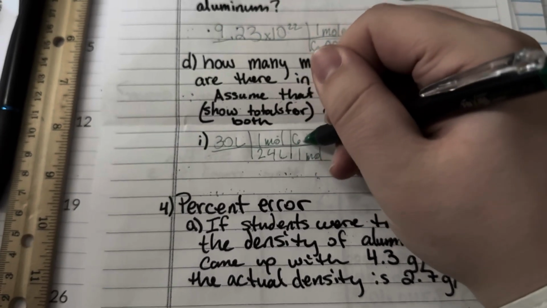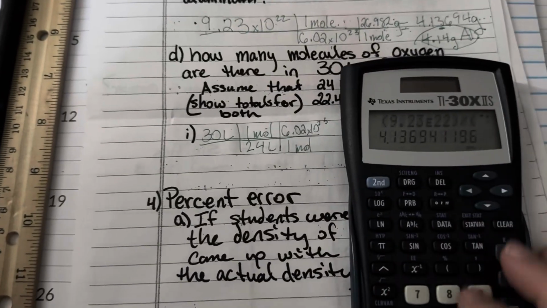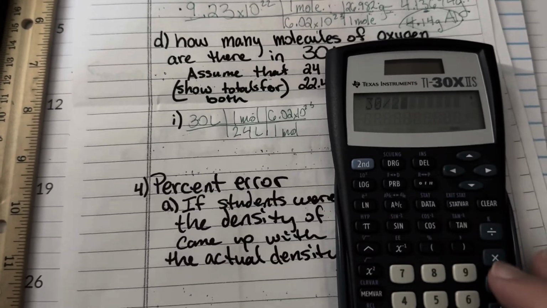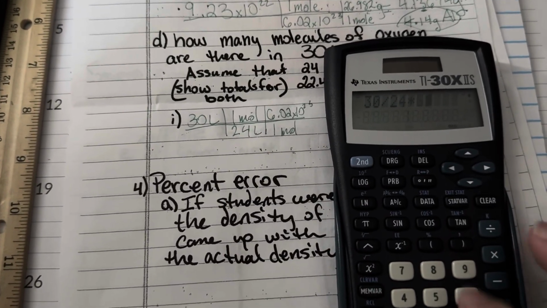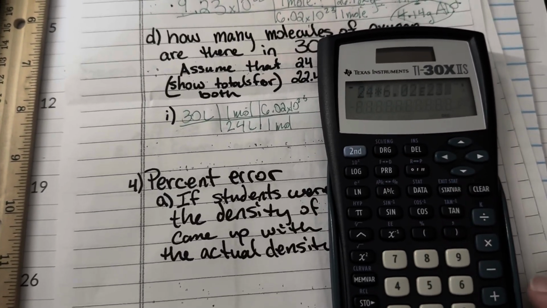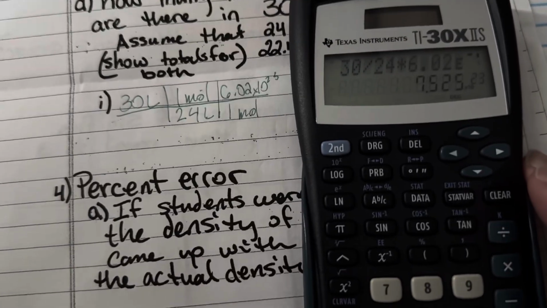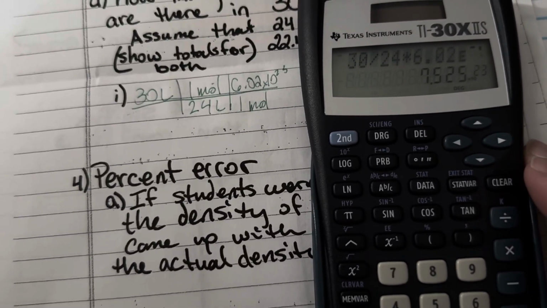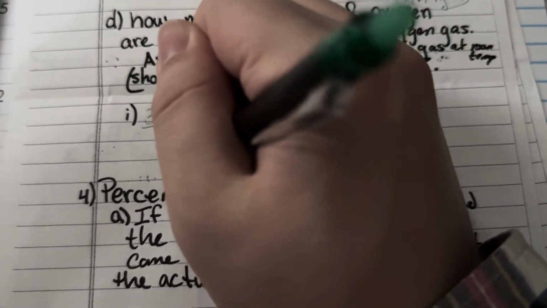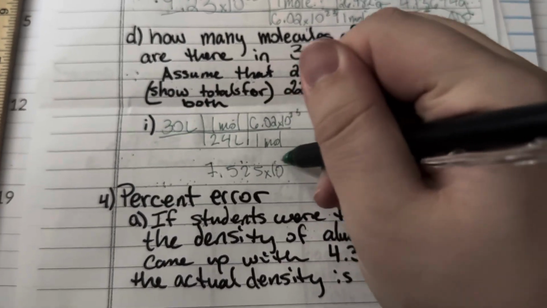So 6.02 times 10 to the 23rd. Okay, so we're going to type it in. 30 divided by 24 times 6.02 times 10 to the 23rd. Okay, and we end up with 7.525 times 10 to the 23rd.